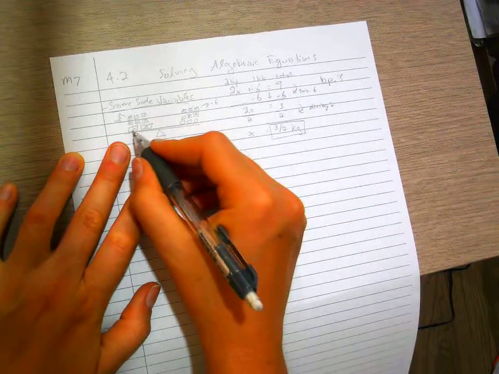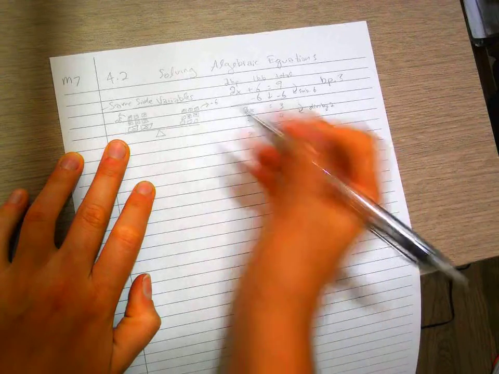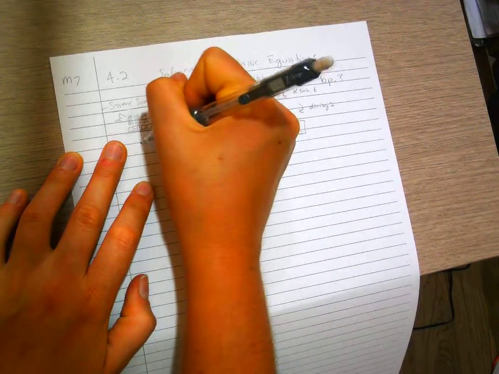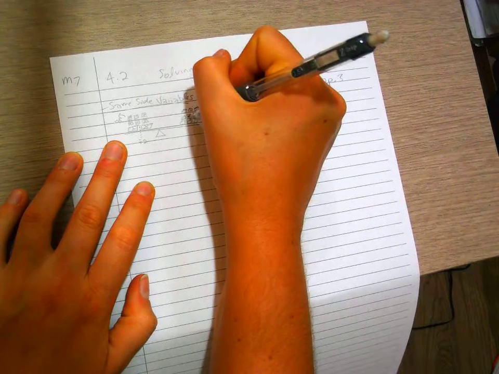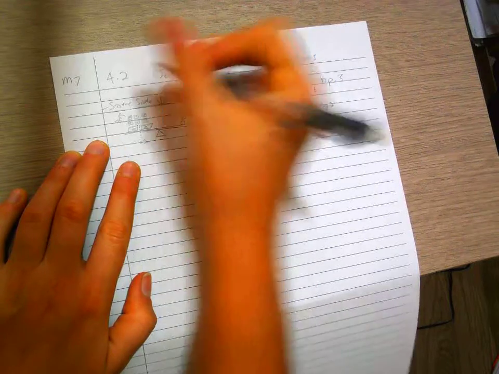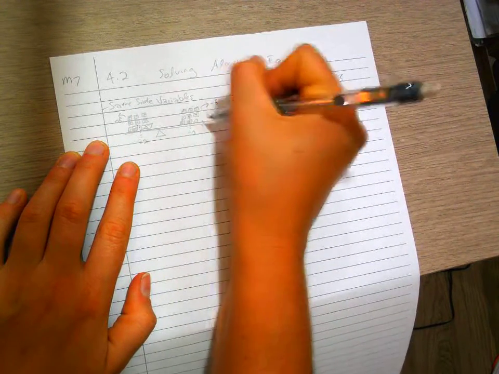So now, if I divide it by 2, I also have to divide this side by 2. And then we get rid of one of those, we get rid of one of those. What we're left with on this side is x.